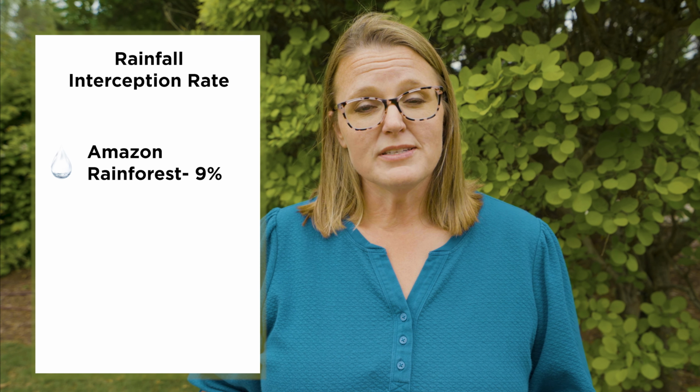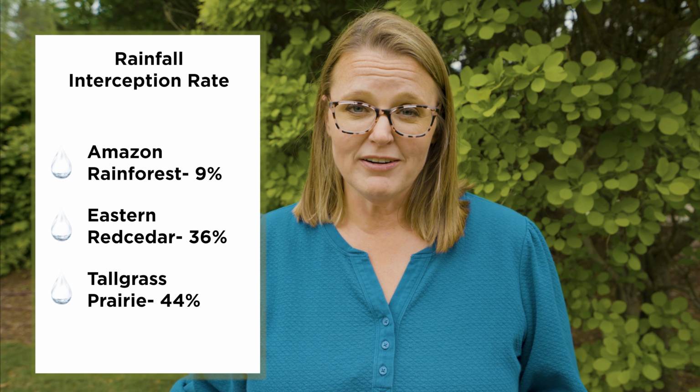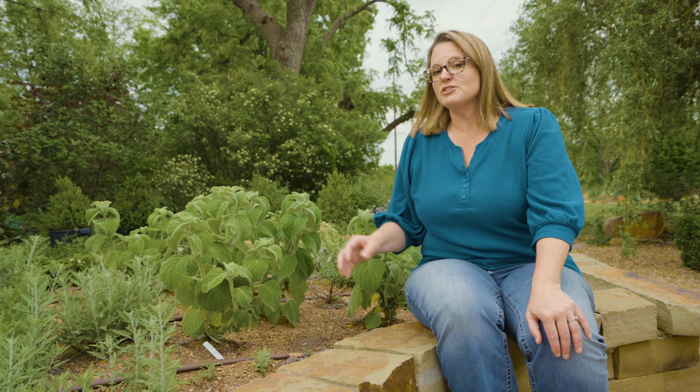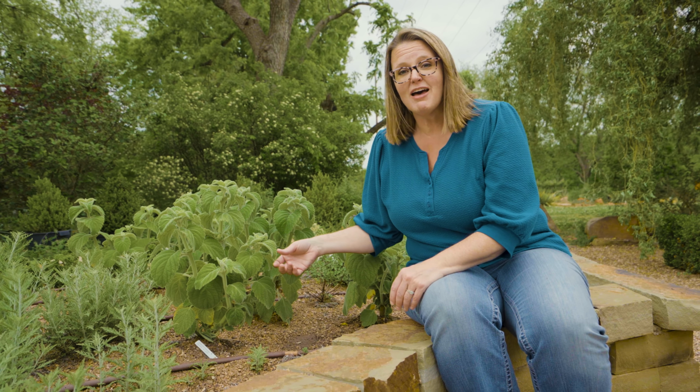Now you may be thinking, these are tropical plants that live in the rainforest, but rainfall interception happens everywhere. In fact, it's been reported that the rainfall interception rate in the Amazon rainforest is at 9%, while under eastern red cedars it's at 36%, and a whopping 44% in the tall grass prairie. Another plant adaptation is the surface of the vegetation. Many plants are pubescent, meaning that they have fine hairs either on the surface of the leaves or along the stems. And these hairs actually serve a purpose and capture some of that moisture, retaining it for the plant a little bit longer.